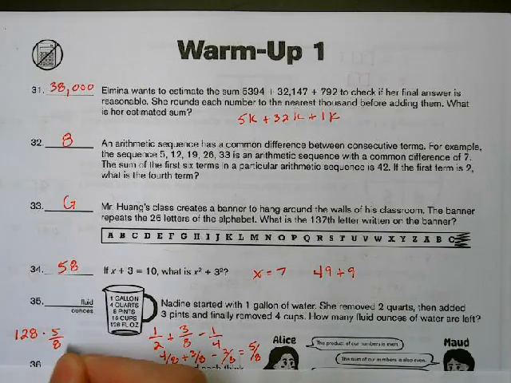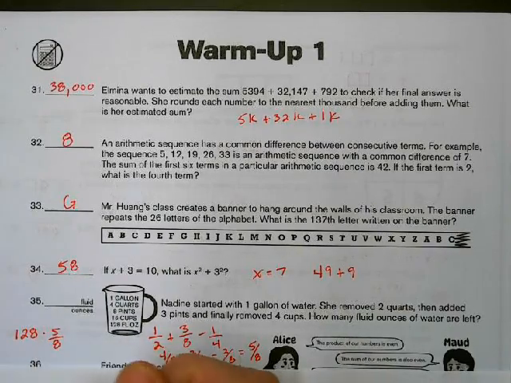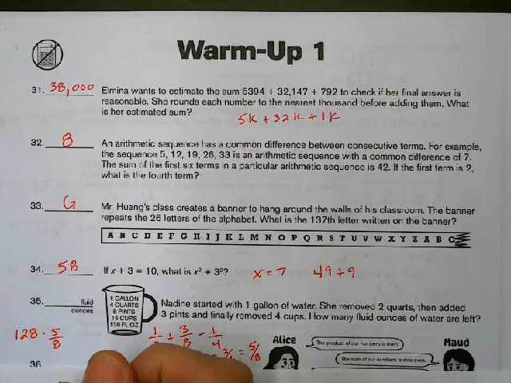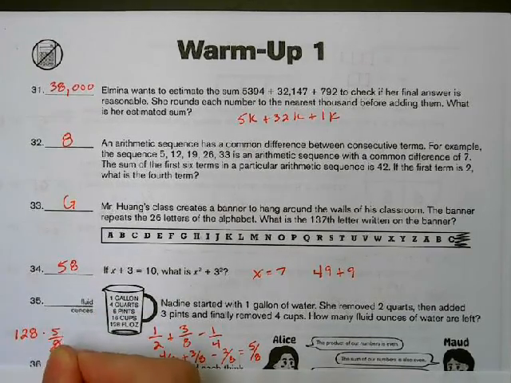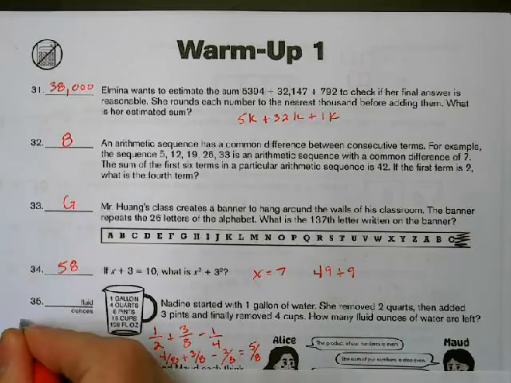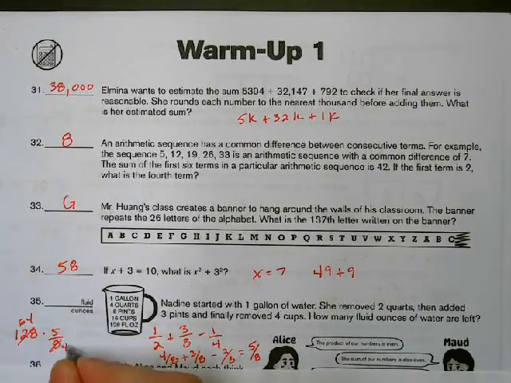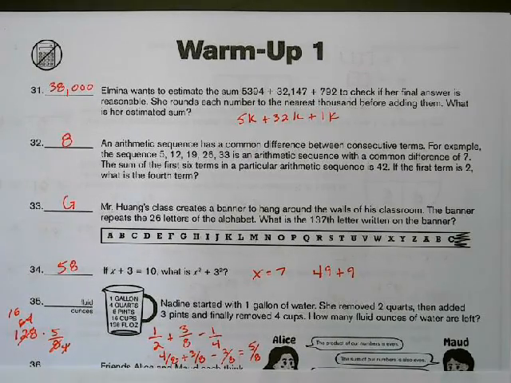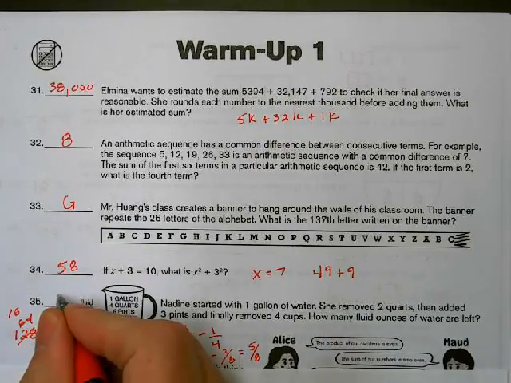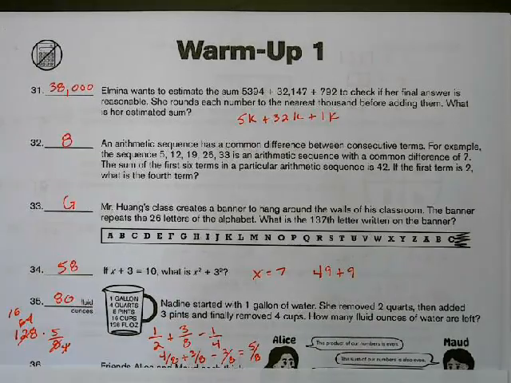8 is 2 to the third. This would be 2 to the sixth. Let me just reduce it. Brain's not braining this morning. We're going to 16. Okay, 16 times 5, we end up with 80. Whew, brain was not working.